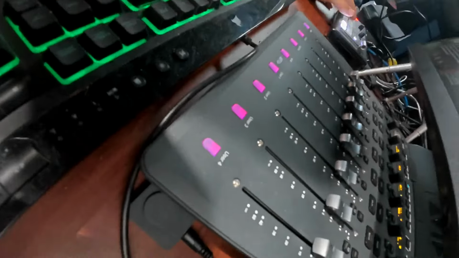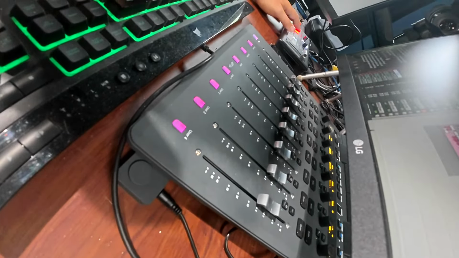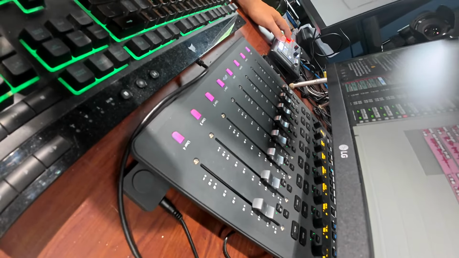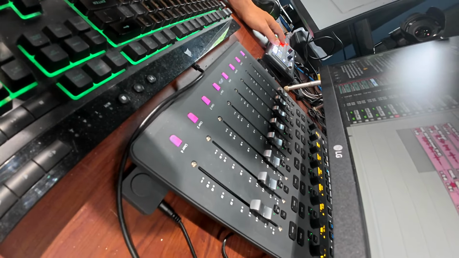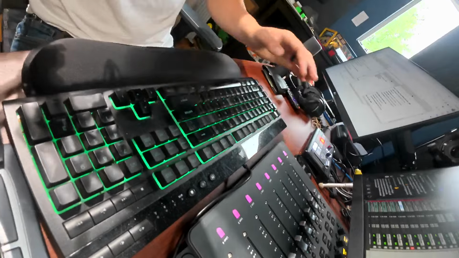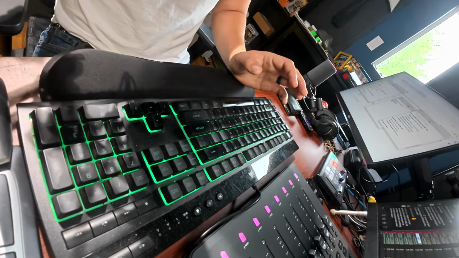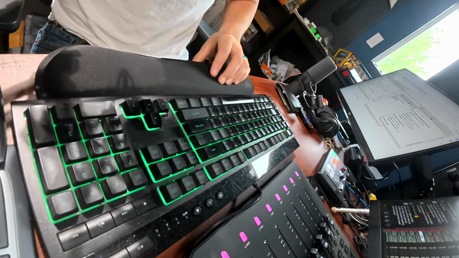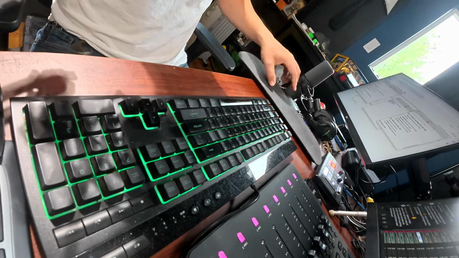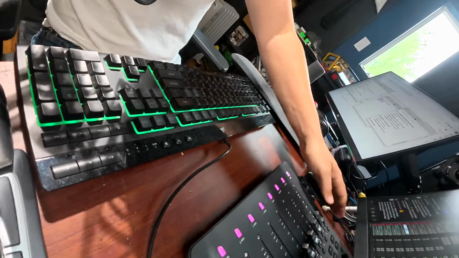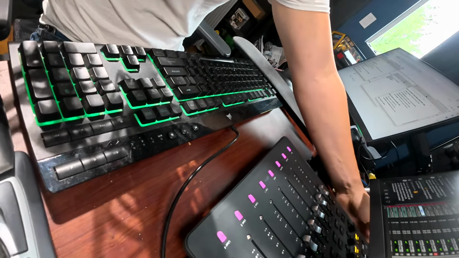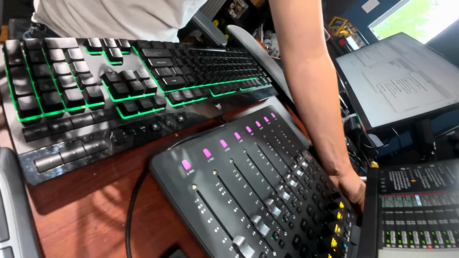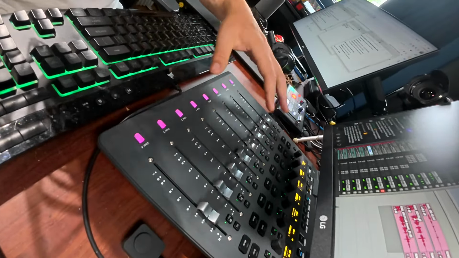Control surfaces also help you with workflow. You can see I've got the S1. It's kind of under my monitor right now. And for when I'm editing, you know, I'm really concerned about ergonomics. So I've got a wrist pad so I can be on the mouse and on the keyboard. For mixing, I'll actually take the wrist pad off, move the keyboard back, and then slide the mixer towards me because I'm going to be on here all day.